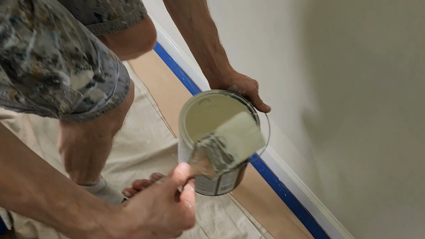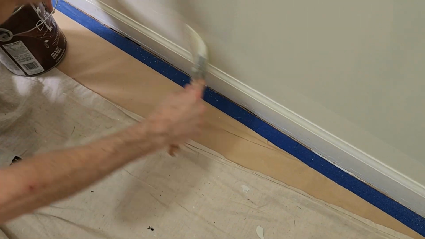See how Colin just taps his brush a little bit, clears some of the excess paint.